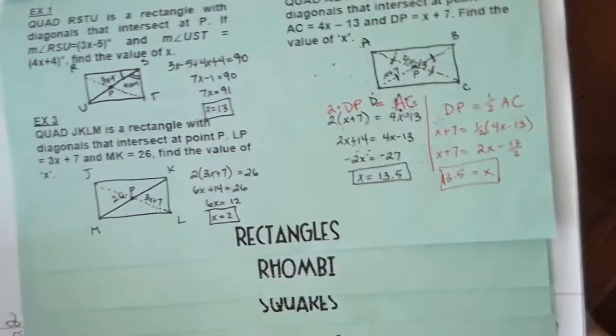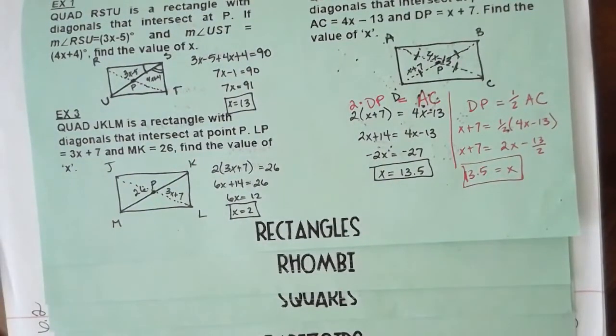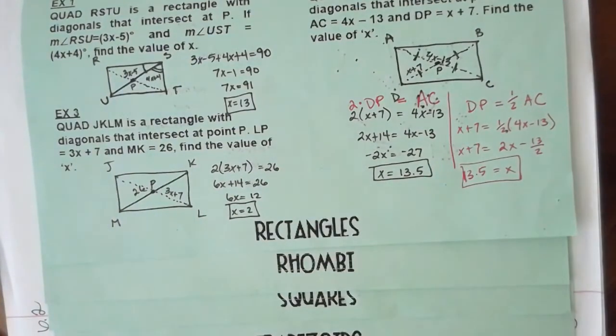Next up, example 3. Quadrilateral JKLM is a rectangle with diagonals that intersect at point P. LP is equal to 3x plus 7, and MK is equal to 26. Find the value of x. Example 3 is similar to example 2. There are two different ways we can go about solving it if we want to.